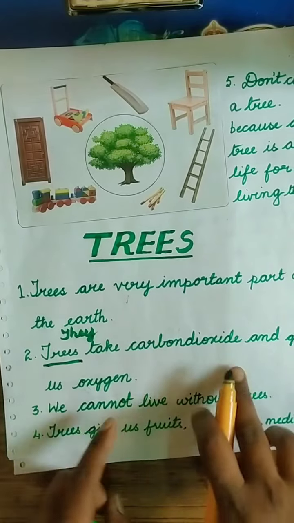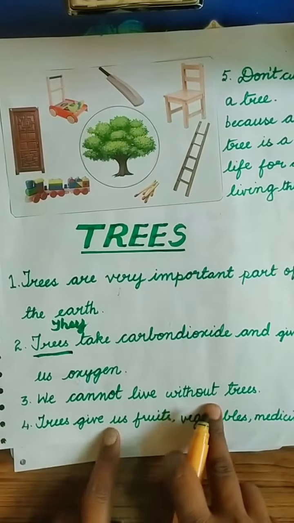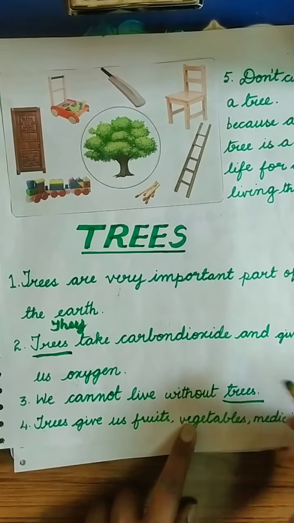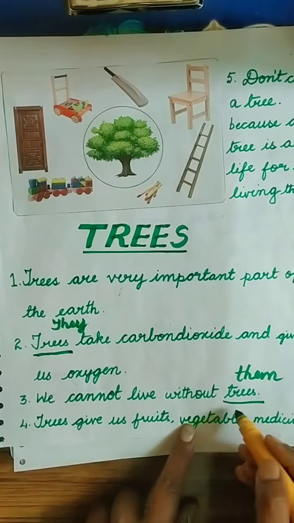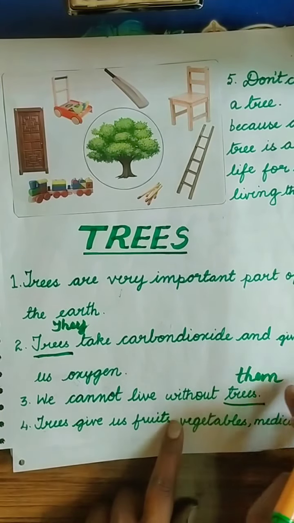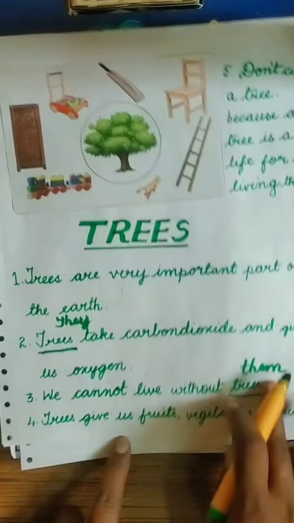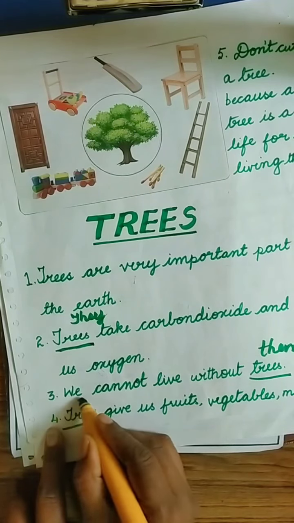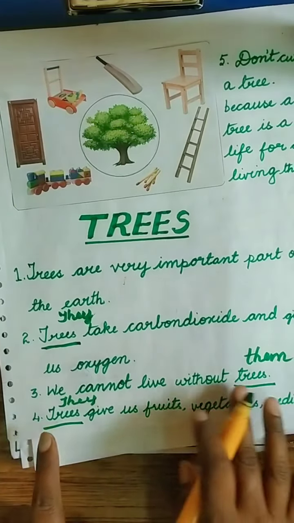They take carbon dioxide and give us oxygen. We cannot live without trees. Trees in the sense of them. So, the word trees is replaced by the word them. We cannot live without them. Trees give us fruits, vegetables, medicines. So, they give us fruits, vegetables, medicines, etc.